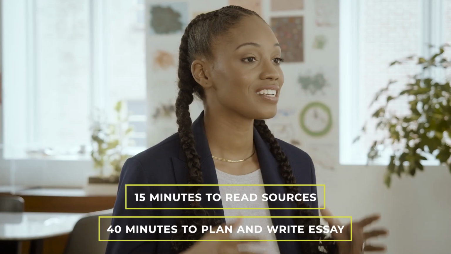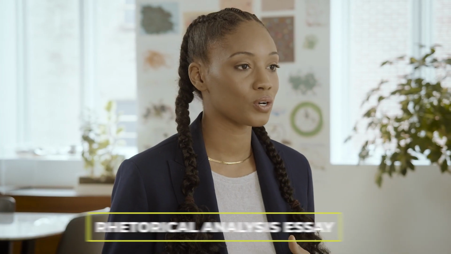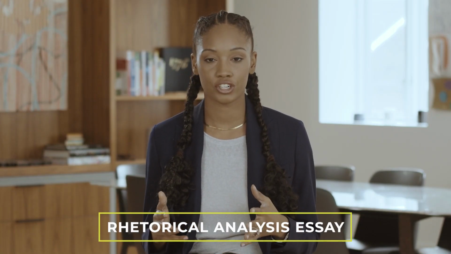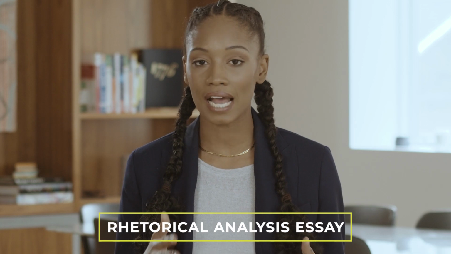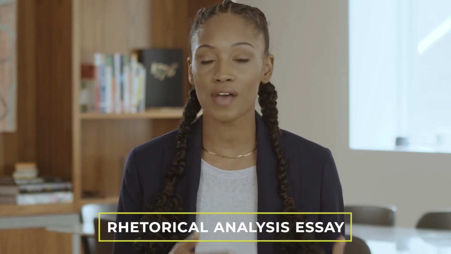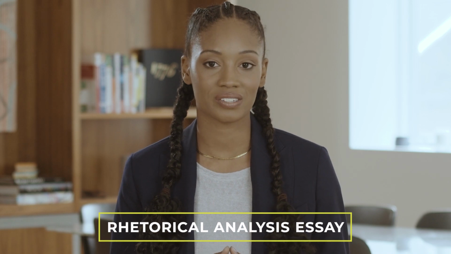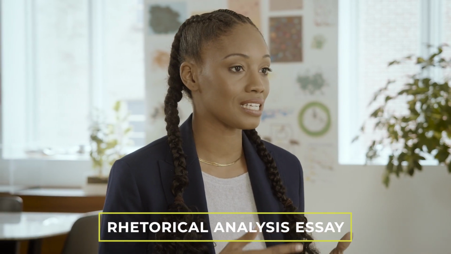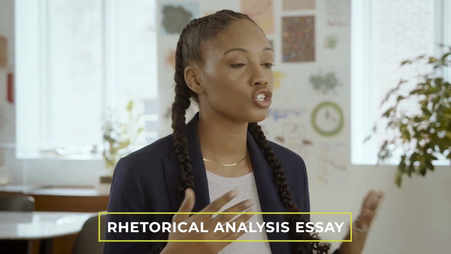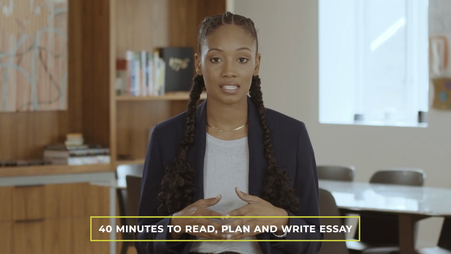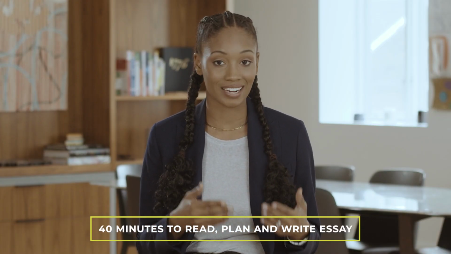You will have 15 minutes to read the sources and then 40 minutes to plan and write your answer to the question. The second essay type is called the rhetorical analysis essay. For this essay, you have to read one passage and then answer a prompt. The prompt will ask you to explain how the author achieved a specific purpose or effect using certain rhetorical choices. The passages in recent years have included an article from a magazine, a eulogy, a journalist's speech in front of a convention, and a commencement address. You will have 40 minutes to read the passage, plan, and write the analysis essay.